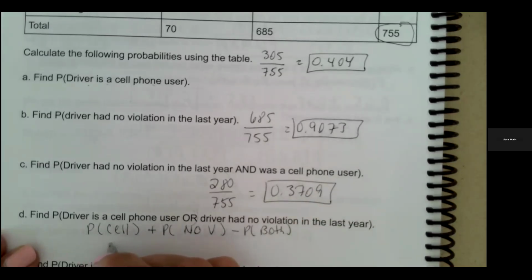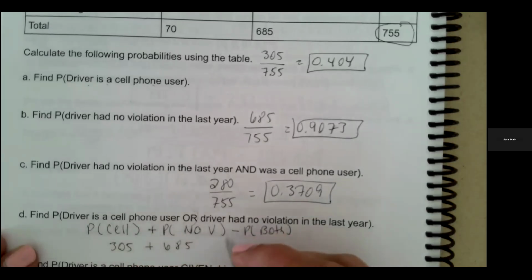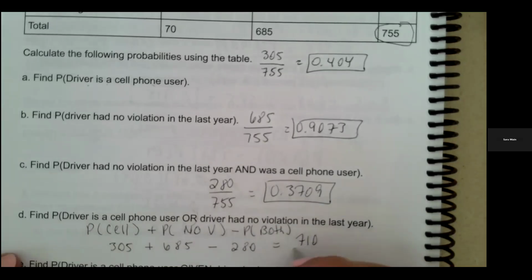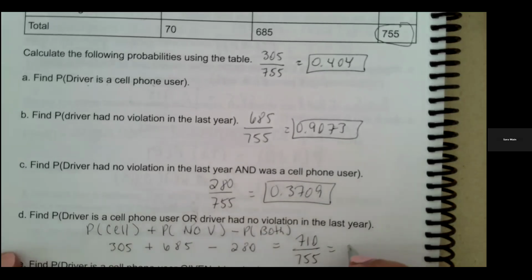So we have 305 people plus 685 people. Subtracting both would be subtracting 280, leaves us with 710 out of 755, which is 0.9404.